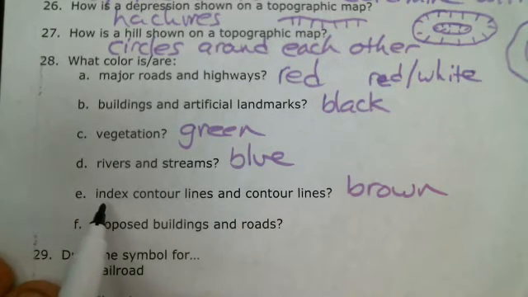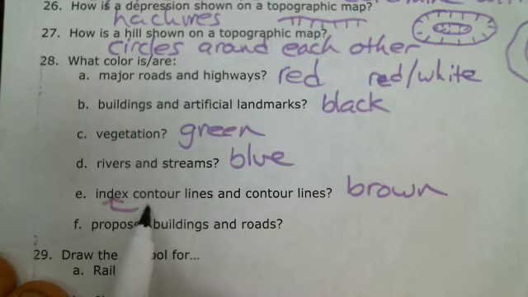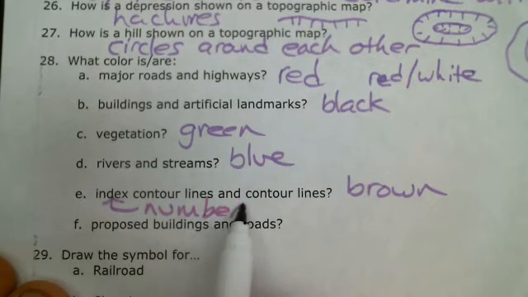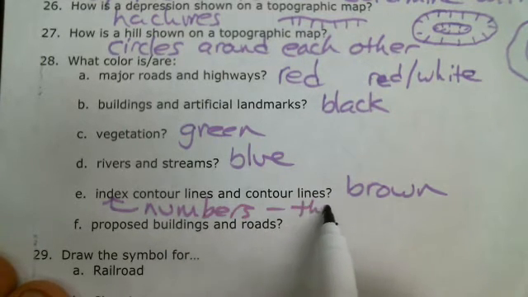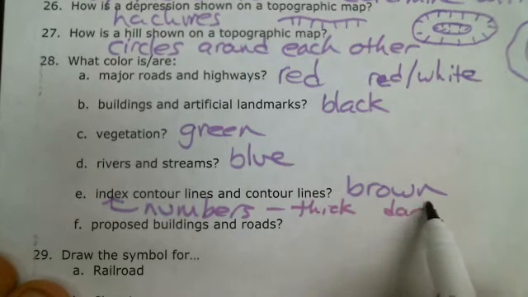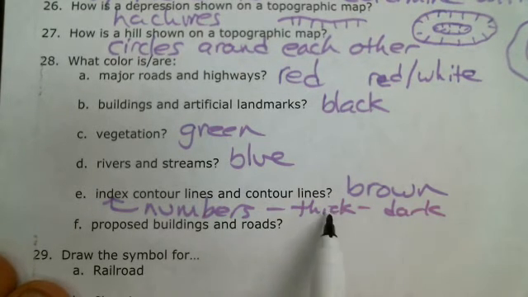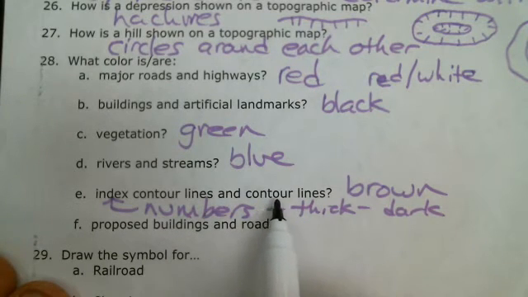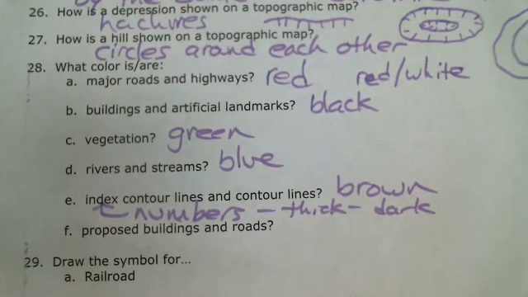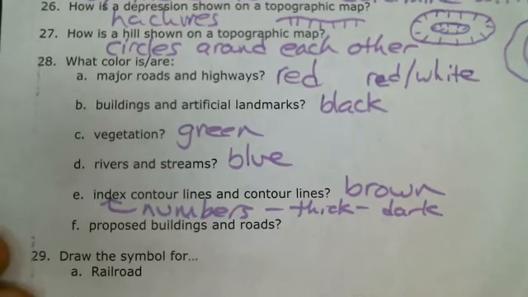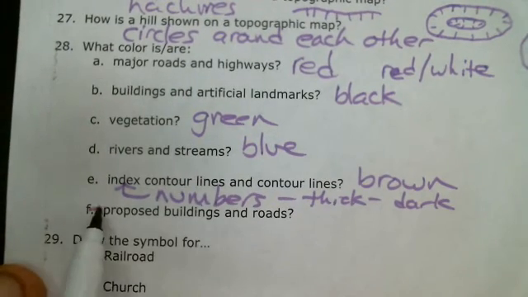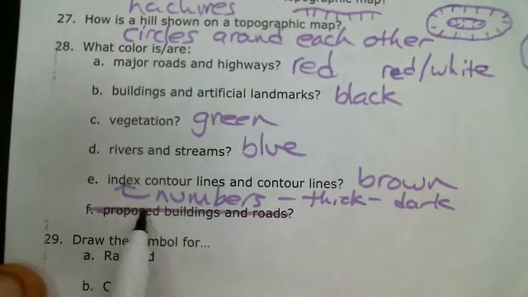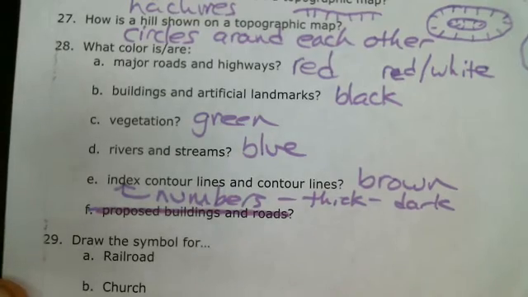The index contour lines, those are the ones that have numbers on them. Those are the thick ones and dark colored. They'll be dark brown, thick brown, they have numbers on them. The other thinner lines, if they're brown, they're still contour lines, but they won't be numbered. You'll have to figure out those altitudes yourself. We're going to cross off F. Don't worry about that one. That's not going to be on the test.